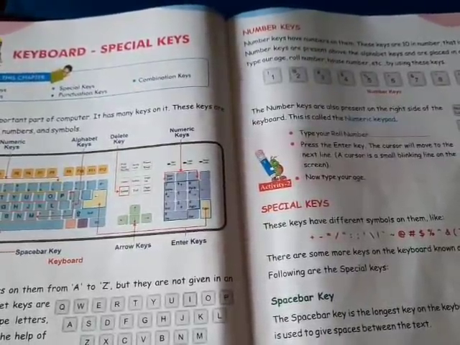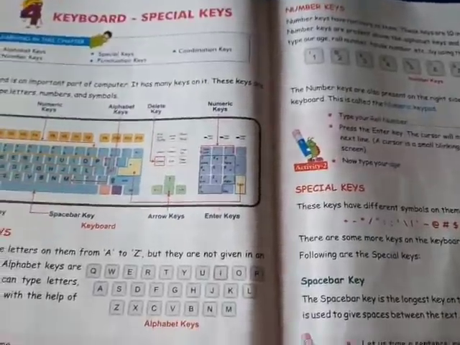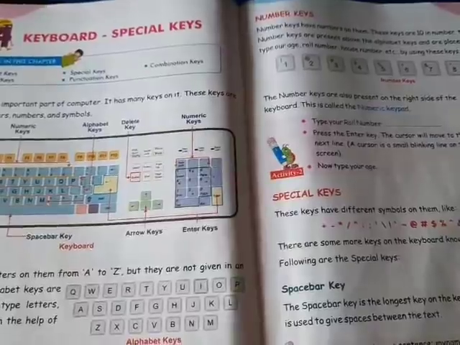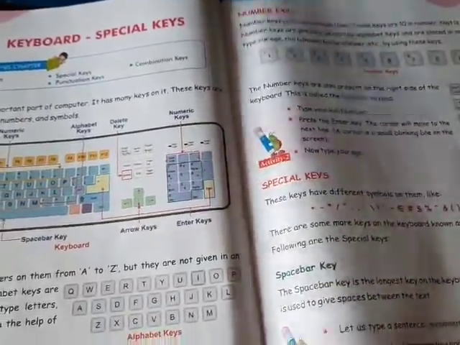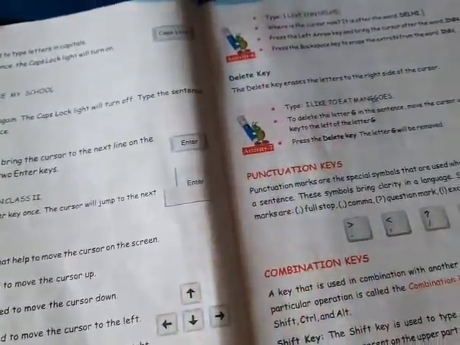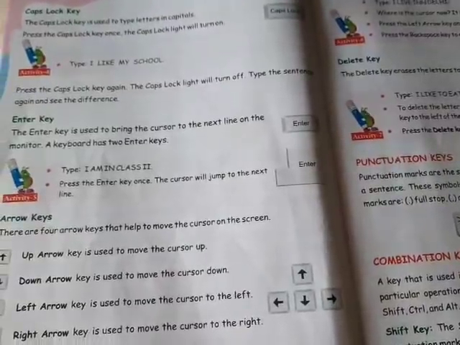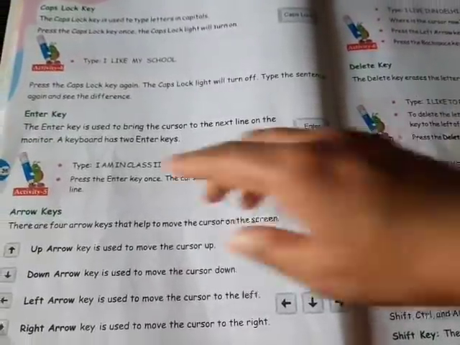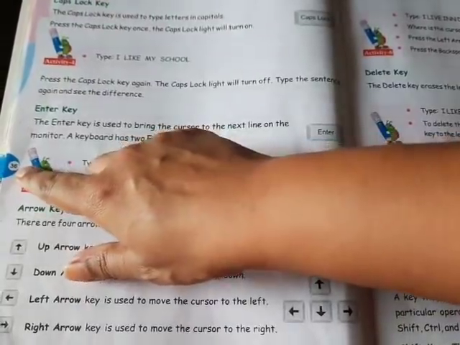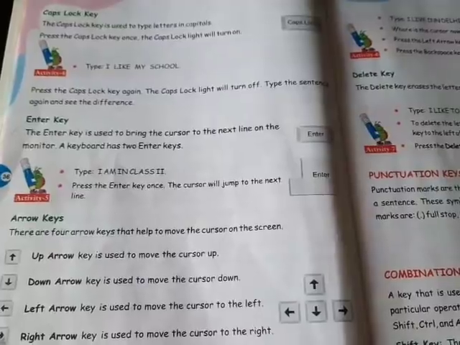So till now we have already learnt about a keyboard, the alphabet keys on the keyboard, the number keys, the special keys, and also the caps lock key. Today we will learn about a few more keys on a keyboard, and for that I want everybody to open page number 36 and we will read about the enter key.